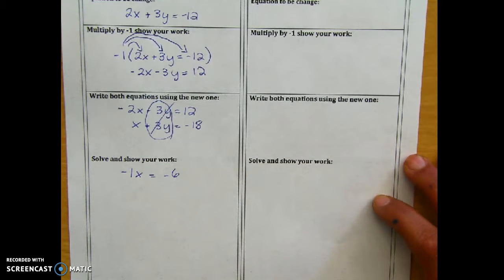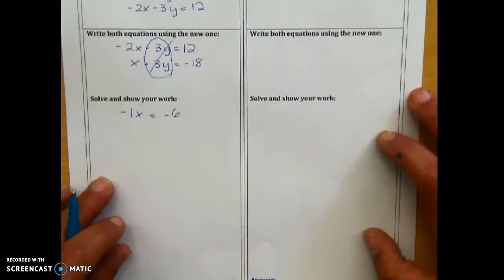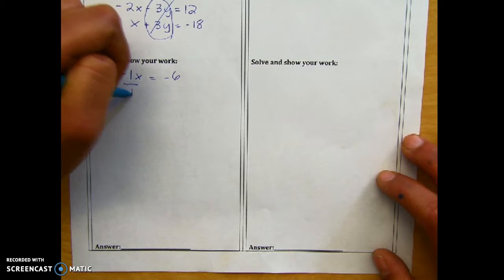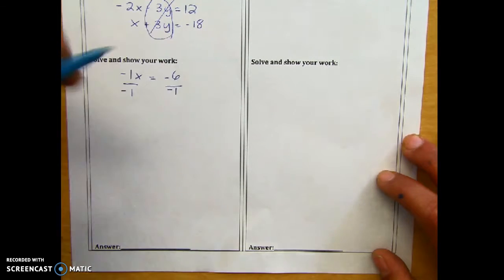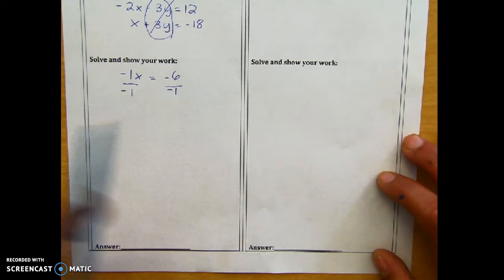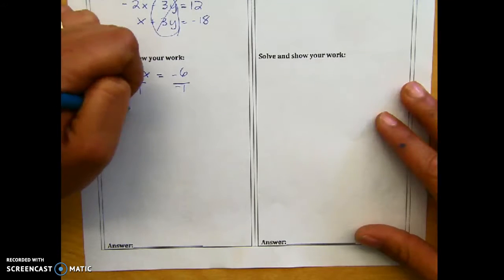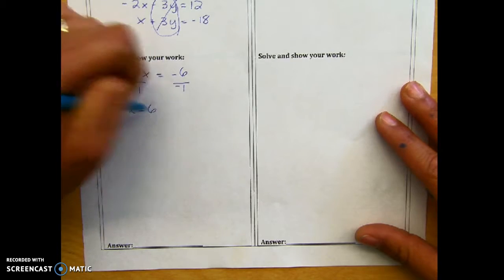I cannot leave a negative on my x. Let me move that up for you guys. So I'm going to divide by -1. Negative divided by a negative is going to be positive, so x is going to be +6.